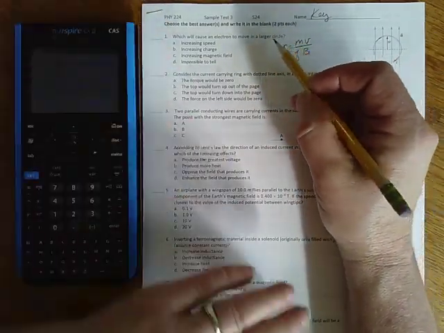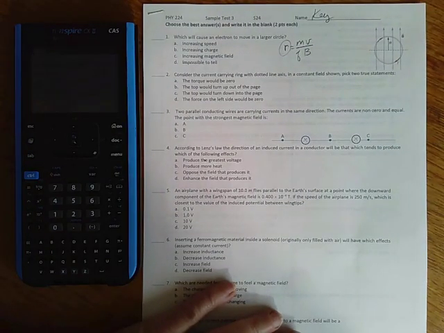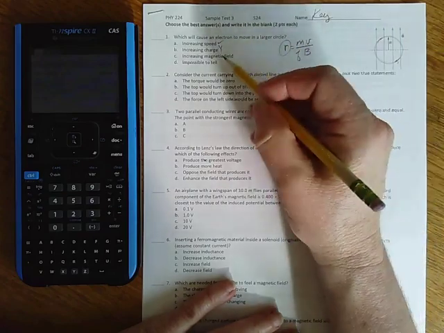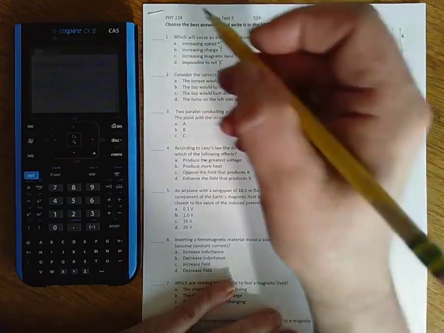And so we're looking at moving in a larger circle means making R bigger. And so what would make R bigger in these cases? Increasing speed, yes. Increasing charge, no, it's in the bottom. Increasing magnetic field, no, it's in the bottom. Yes, we can tell, so that's not right. So the answer is A.